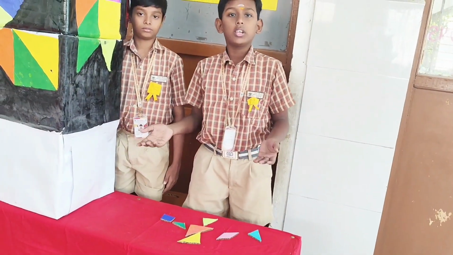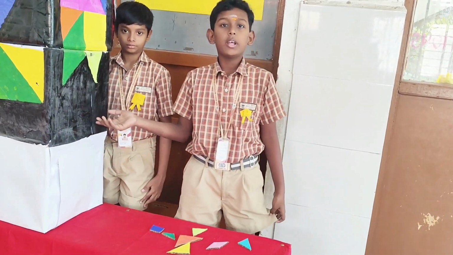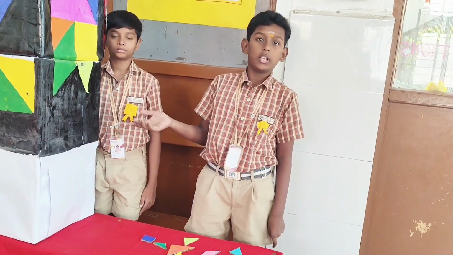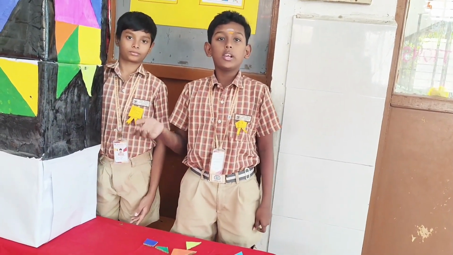A tangram is a geometrical puzzle game that uses the most vital ability of geometrical figures.